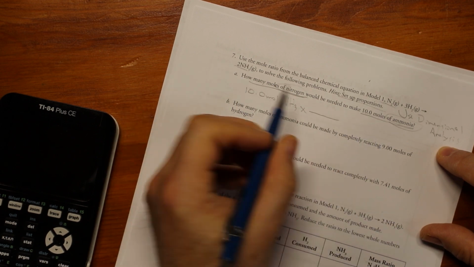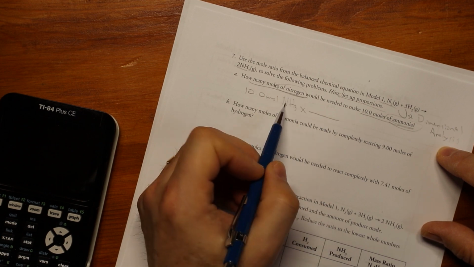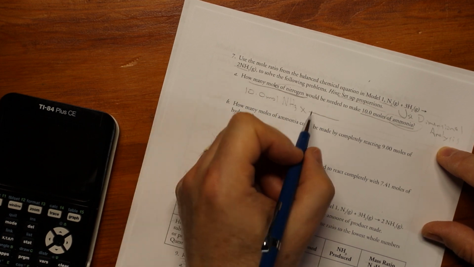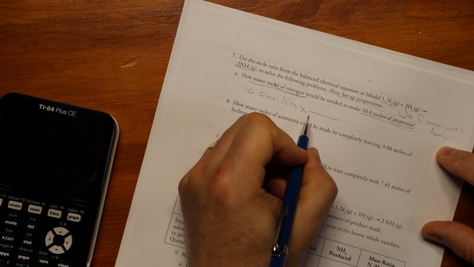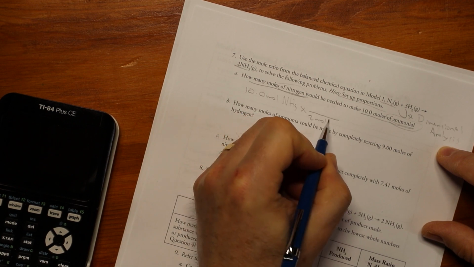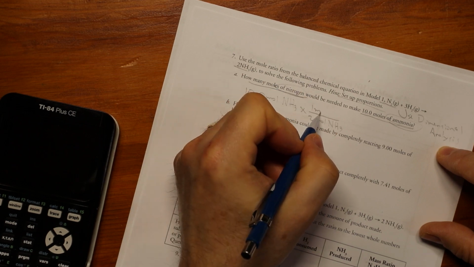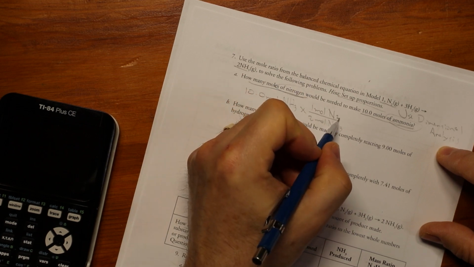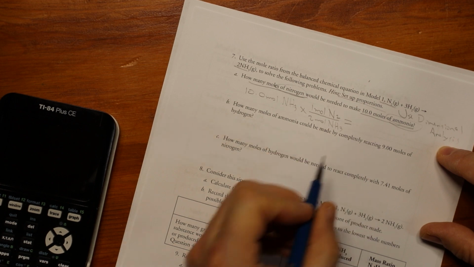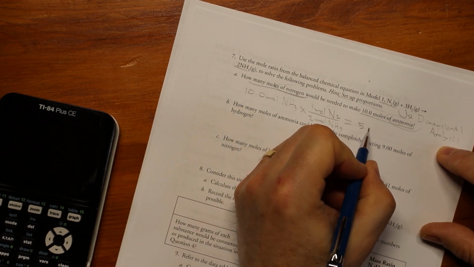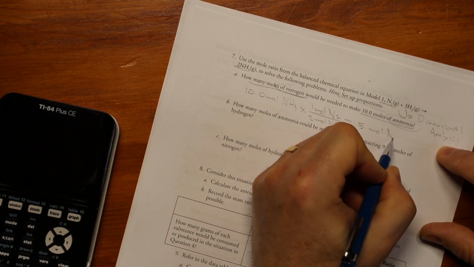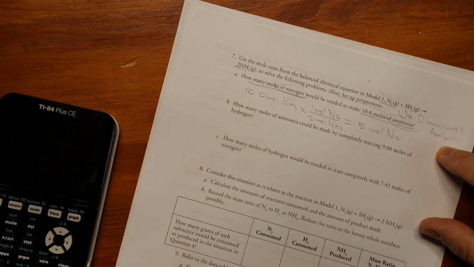So I'm going to make that a ratio. The nitrogen is going to go on top because I want the ammonia to cancel down here. From this equation, there's 2 moles of NH3 for every 1 mole of N2. So I plug that in my calculator and I get 5 moles of N2.